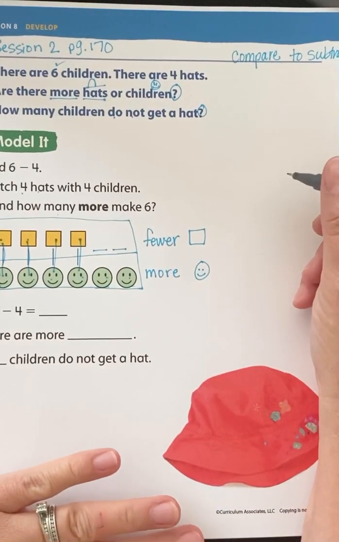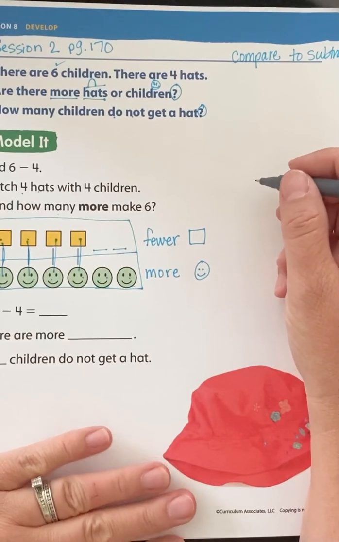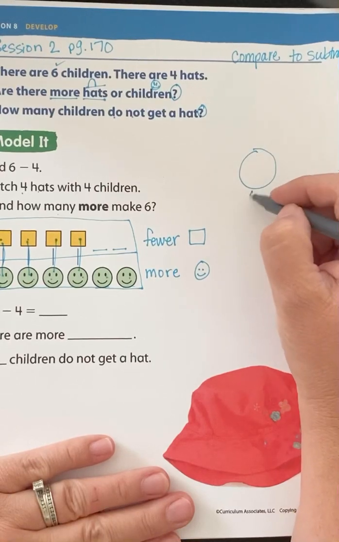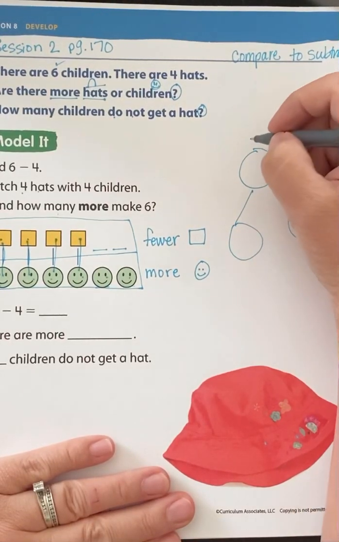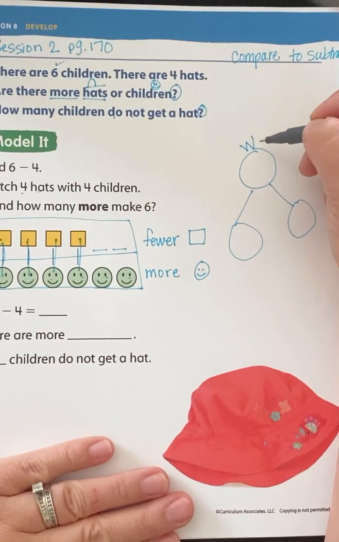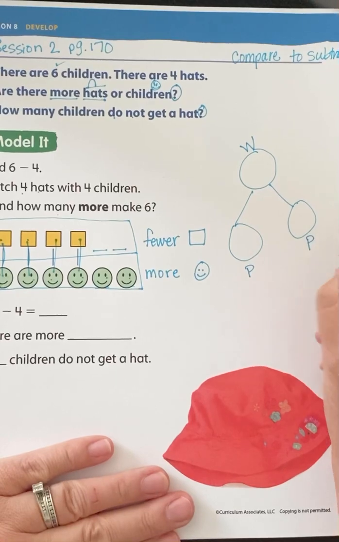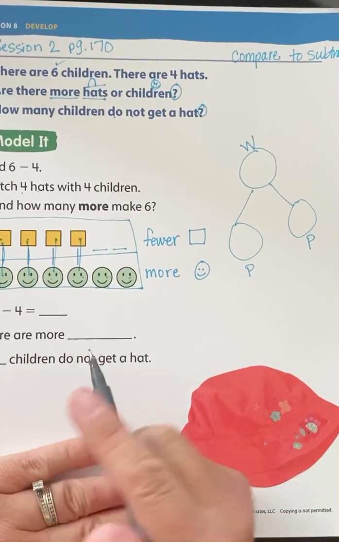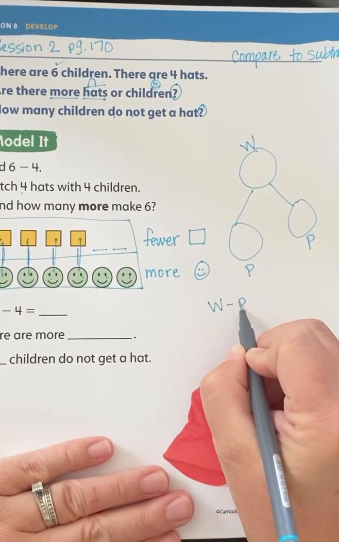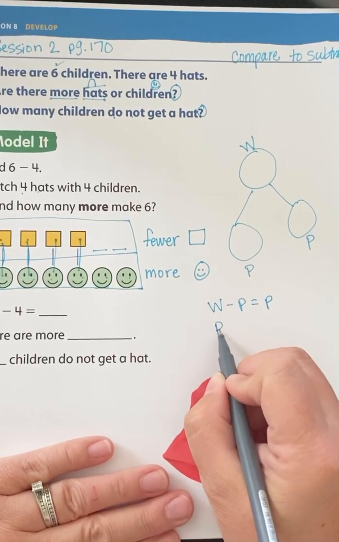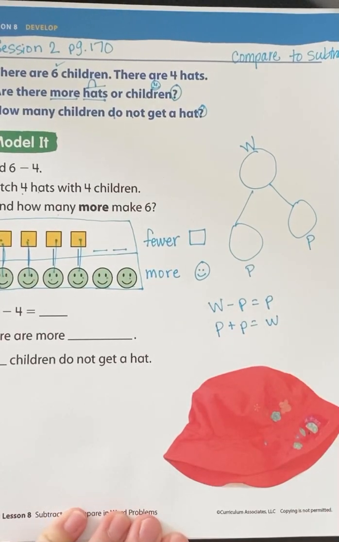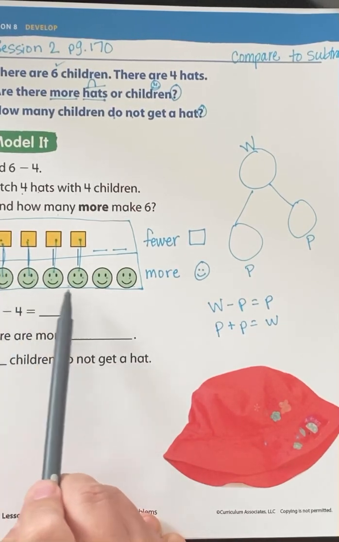So if we're going to compare to subtract, we always have to start with the greatest number. So what is our greatest number? Our greatest number is always the what? The whole. And these two parts together make our whole, right? And we know that we can do whole minus a part equals a part, or we could do a part plus a part equals a whole, right? And the greatest number that we knew when we were comparing the hats and the children was the number 6.